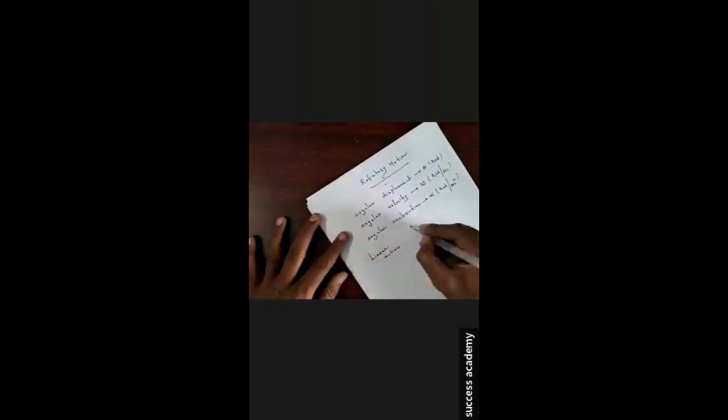Fine. So here, how do we consider the formulae related to rotatory motion as well as translatory motion? Now we'll see. Observe. Here I am mentioning linear motion or translatory motion in one column, and rotatory or rotational motion in another column. Anyway, both are the same.